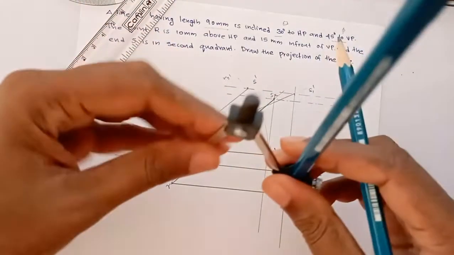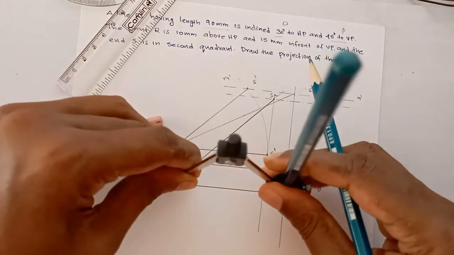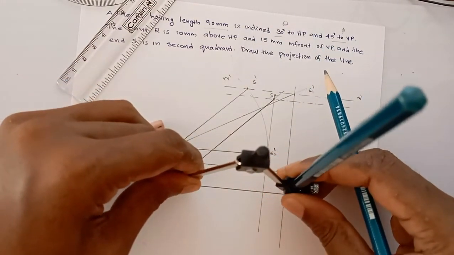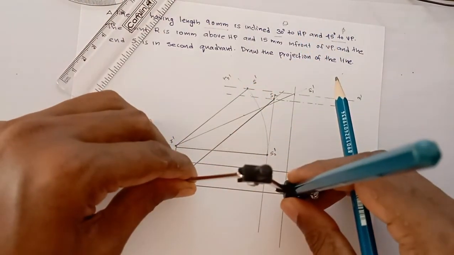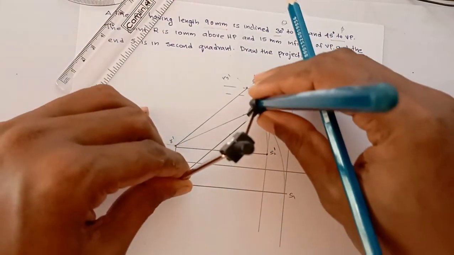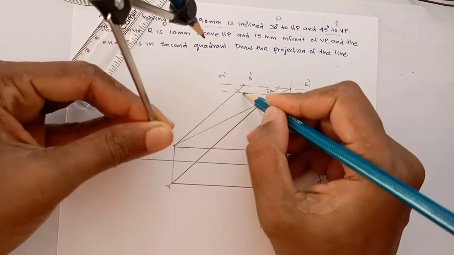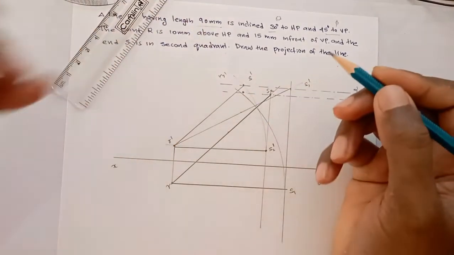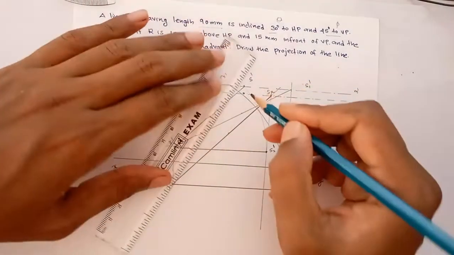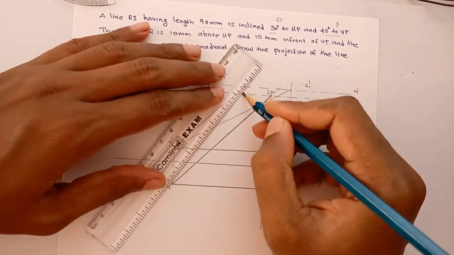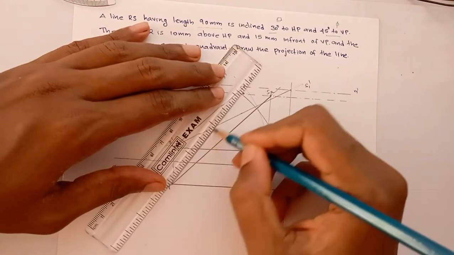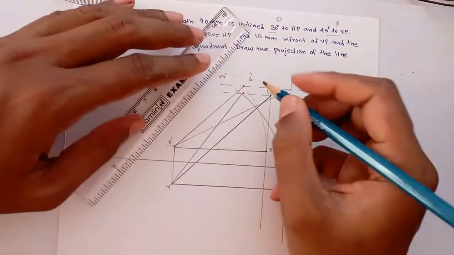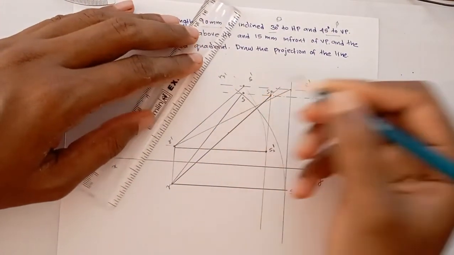And what about original top view? This is our original length of the original top view, and you need to transfer this point from here to here, this location. Okay, this is our original top view, RS.